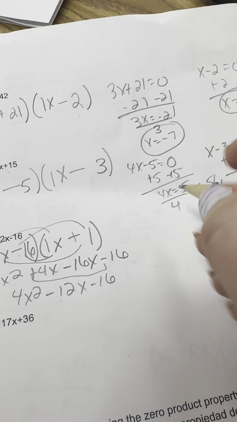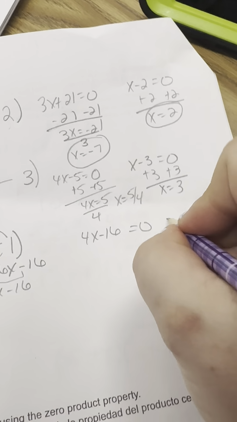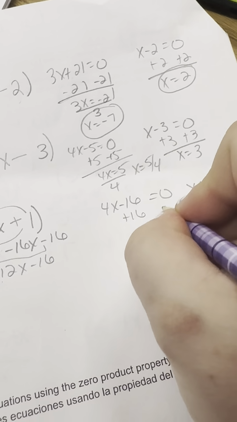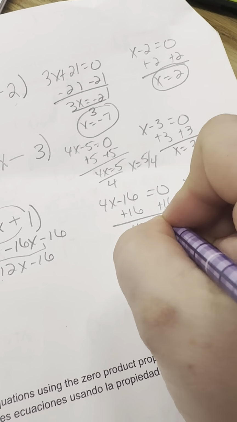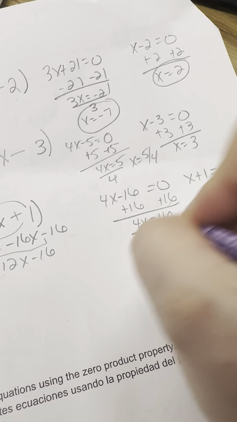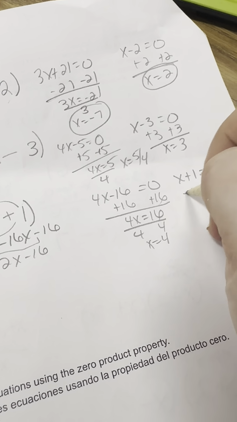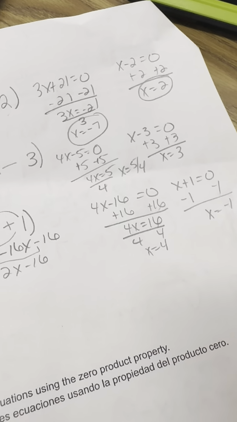Now I can solve these. 4x minus 16 equals 0, and x plus 1 equals 0. I'm going to add 16 to both sides of my first one. 4x equals 16. Divide by 4, x equals 4. Here I'm going to subtract 1, x equals negative 1.